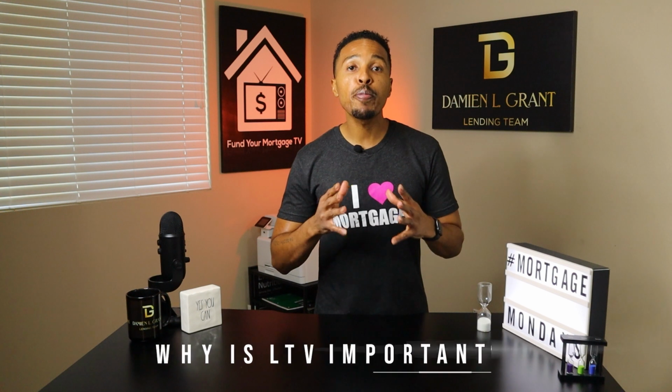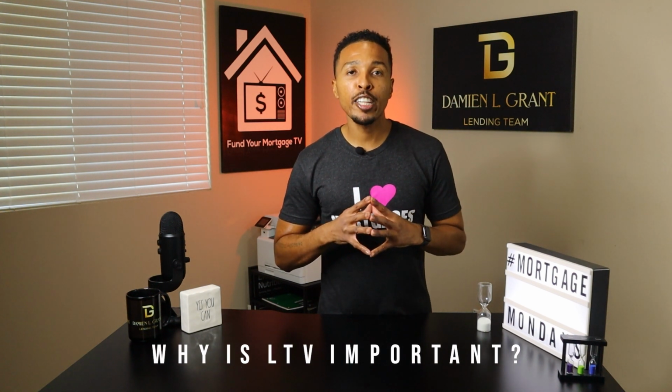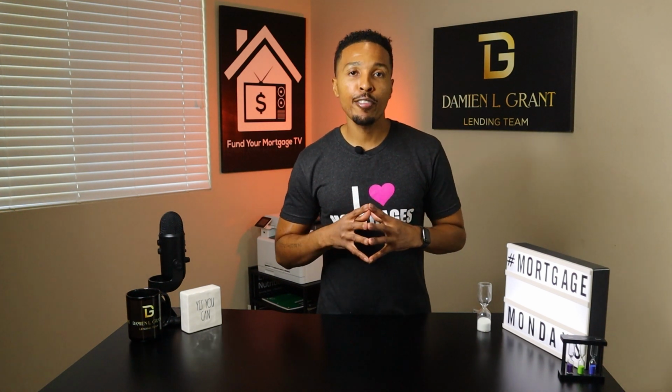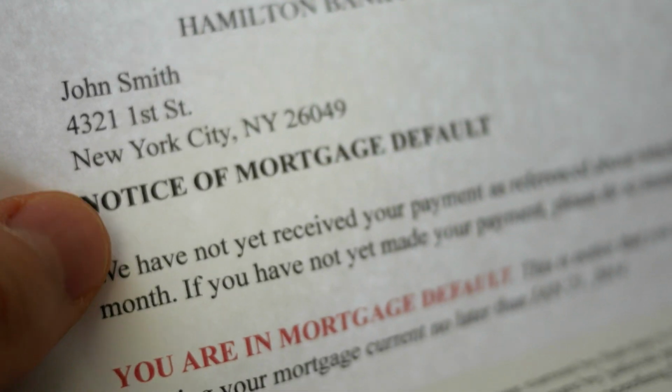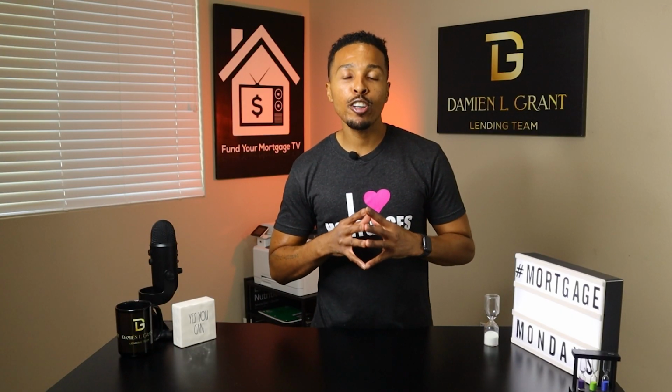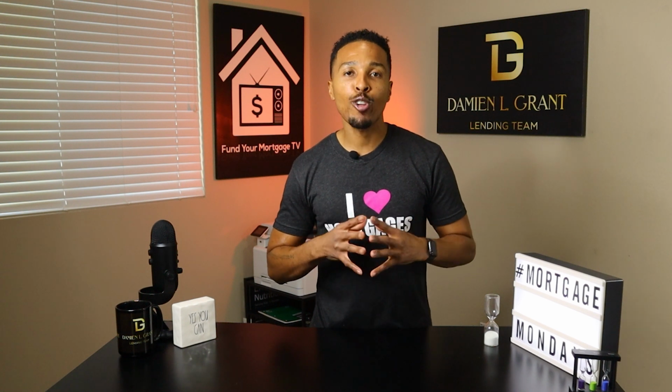Now, if you look at it from the bank side, a lower loan to value ratio is a sense of comfort. When the LTV is too high and if the loan applicant defaults, the bank more than likely won't recoup its original investment if they had to sell the property for a discount at a foreclosure auction.